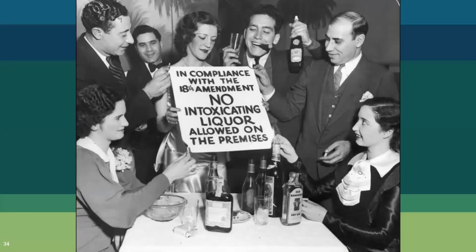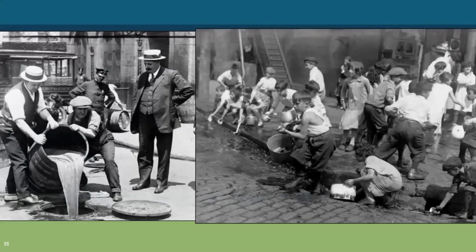Okay, these people are not following the law. And if police saw that there was alcohol, they would pour it down the drain. These people had been pouring it down the street, and you can see in another situation on the right, these kids got buckets and cups and are going to the gutter and trying to get any alcohol they can before it goes down the drain.